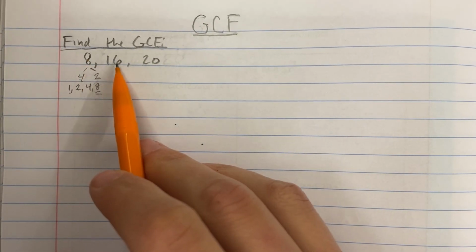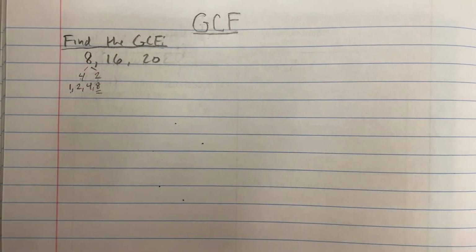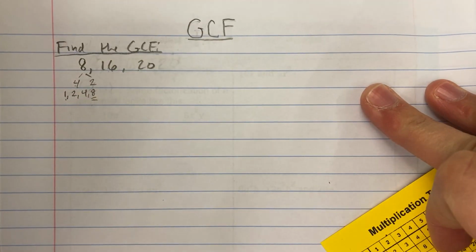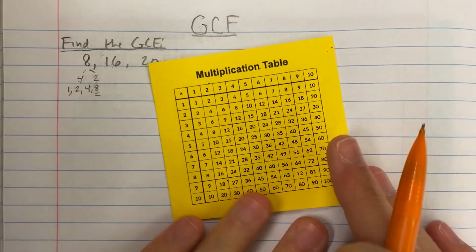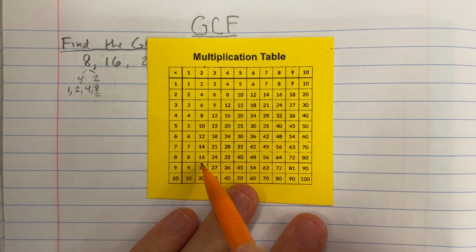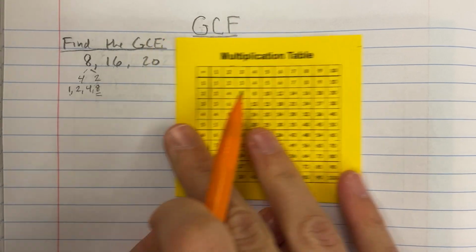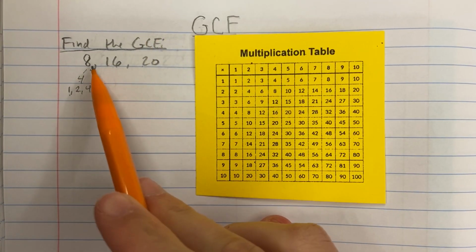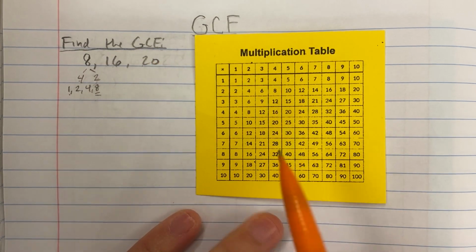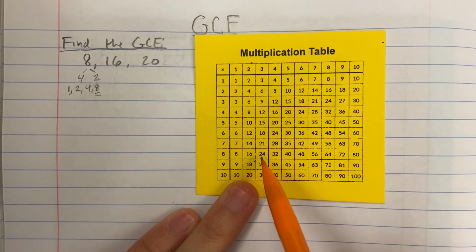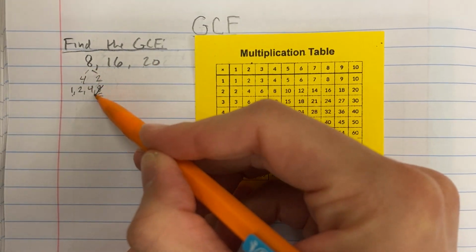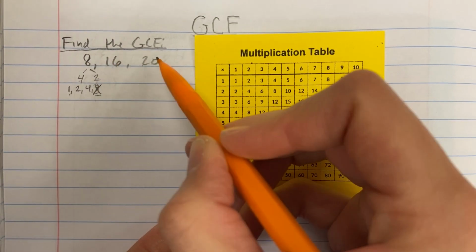Does 8 multiply to 16? And look, if you're not so hot with your multiplication tables, what you can do is use this as a tool and say, does 8 multiply to 16? And it does, it's right here. Okay, good, 8 is a common factor so far. Does 8 multiply to 20? And you look and you're like, oh, no, it doesn't. So 8 is not a common factor because it multiplies to one but not the other.